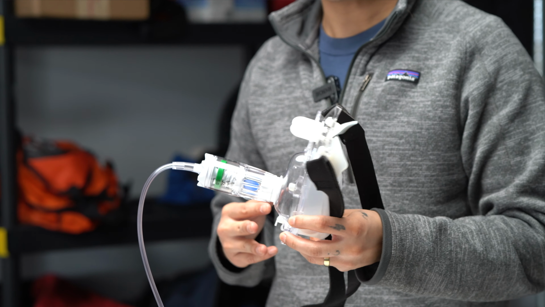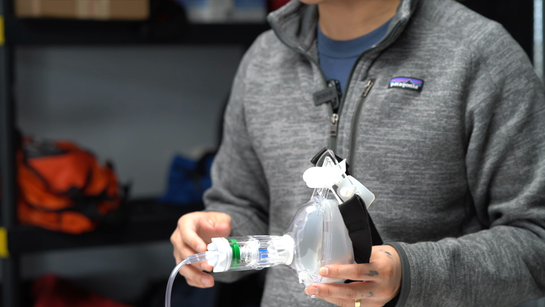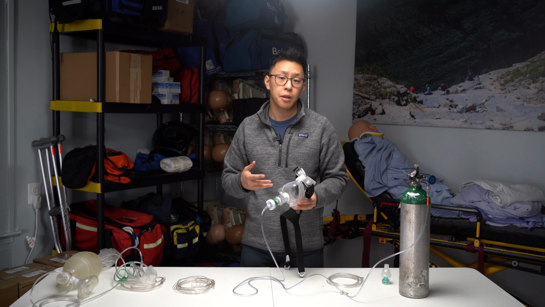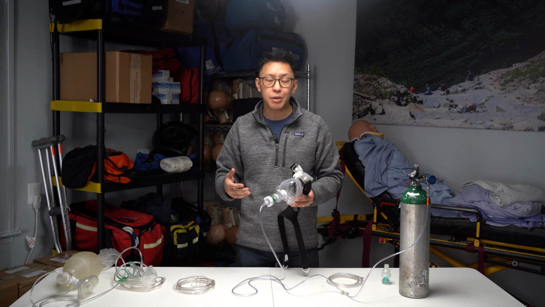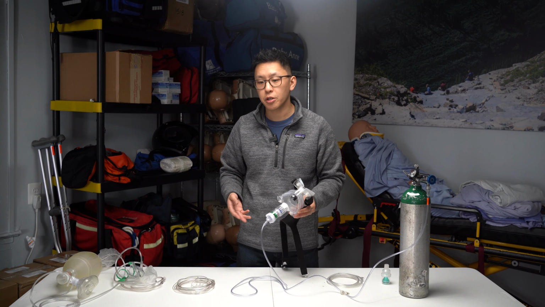And now some of the things that we need our patient to be before we just apply CPAP: they need to be alert and oriented x4. They have to be able to maintain their airway. And then they need a systolic of at least 90. We say 90 millimeters of mercury because that's the national standard for hypotension.